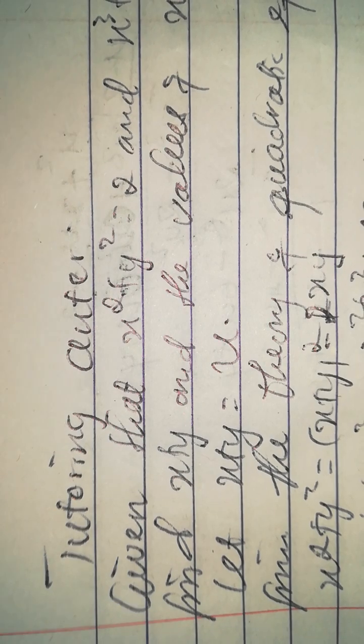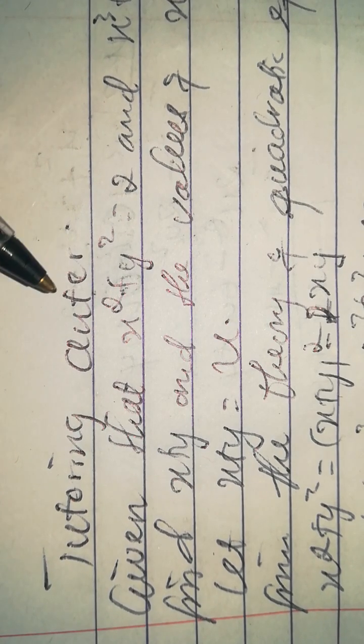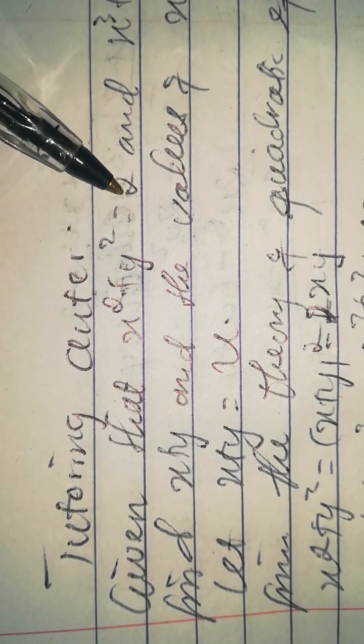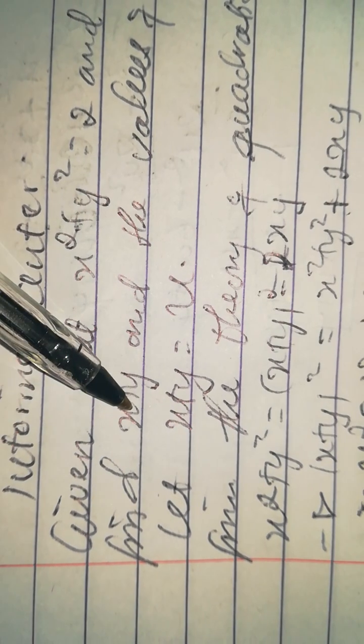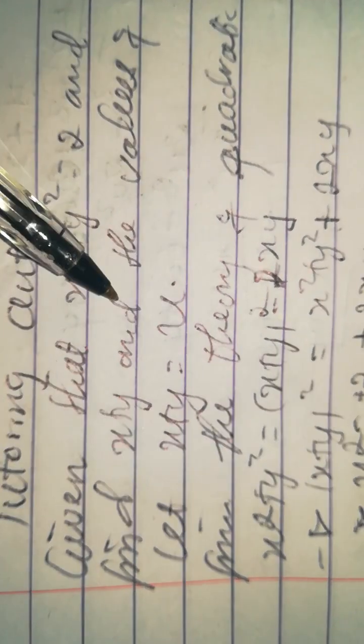Now there is a question that reads: given that x squared plus y squared is equal to 2 and x cubed plus y cubed equal to 2, let's find the values of x plus y, the value of xy, and x and y, sorry. Now what can we do in this case?